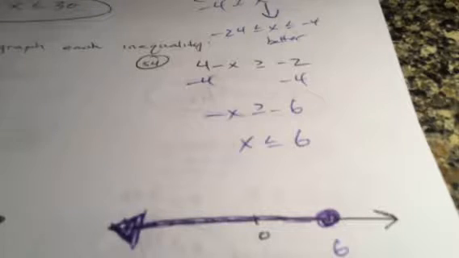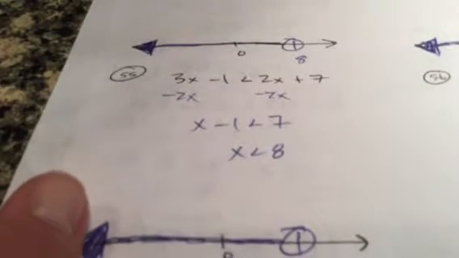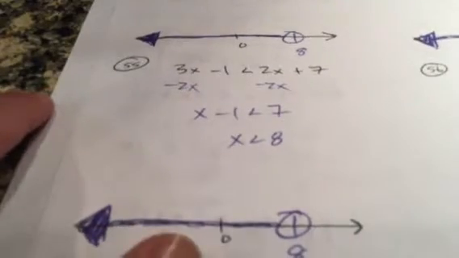Subtract 4 divided by negative 1. X is less than or equal to 6. Closed circle on 6. Shade to the left. I think you're shading to the left on all of these, actually. What a coincidence. Subtract 2x, add 1. X is less than 8, so literally the same graph as up above.